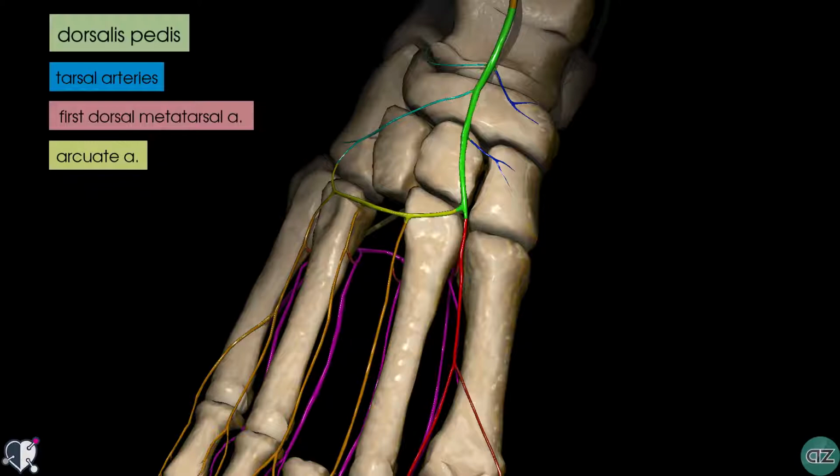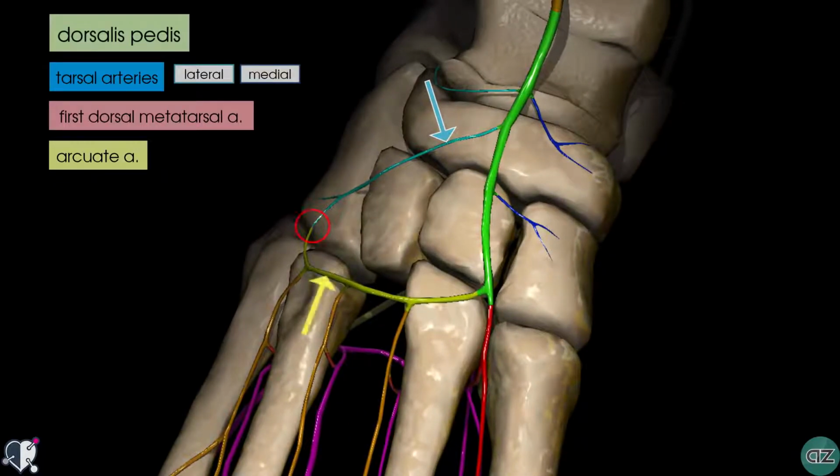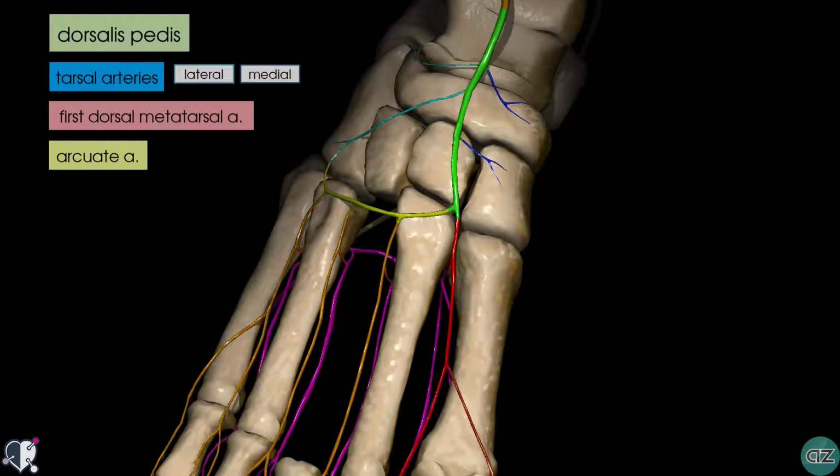So proximally in the light blue and dark blue colour are the tarsal arteries, and you've got lateral and medial tarsal arteries. As you can see here laterally, the lateral tarsal artery anastomoses with this branch of the dorsalis pedis artery in yellow, the arcuate artery. So you can see how the dorsalis pedis artery divides to give off the arcuate artery, and it also gives off this branch, the first dorsal metatarsal artery, which is shaded in red.